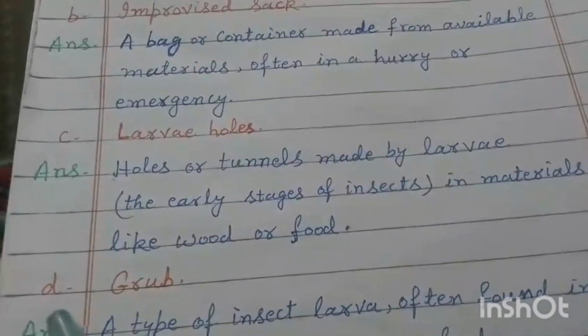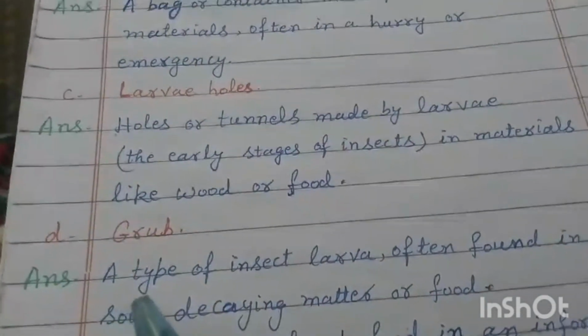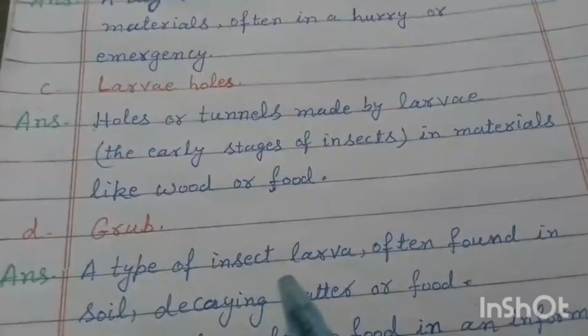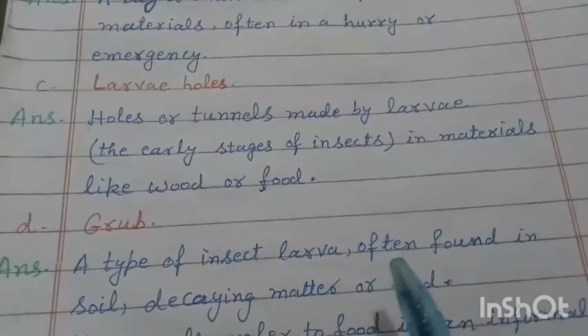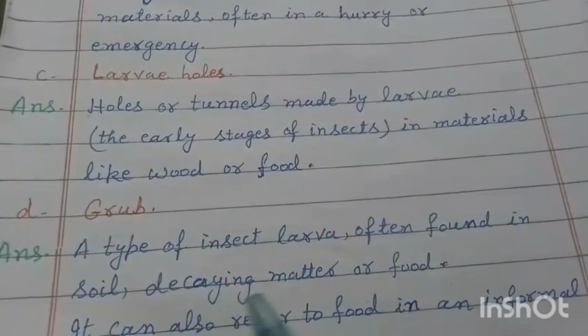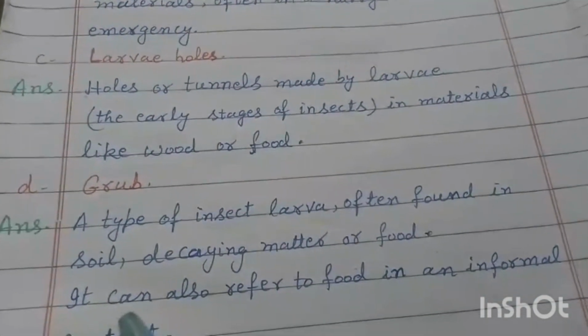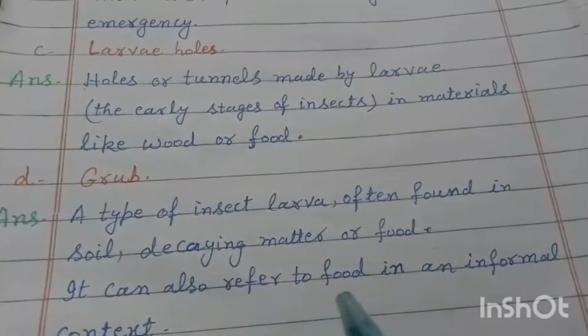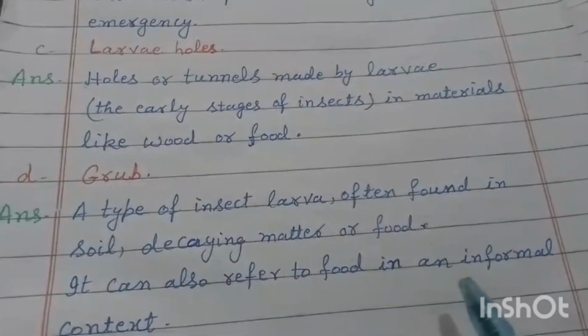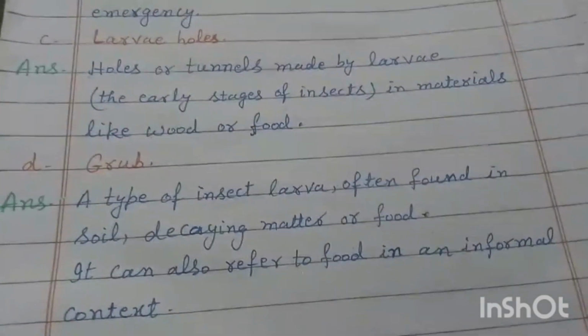Next part D, grub. Answer note करें. A type of insect larva often found in soil, decaying matter or food. It can also refer to food in an informal context.